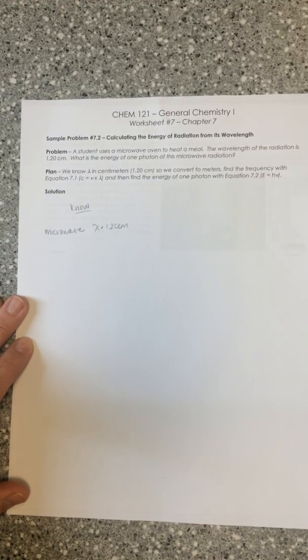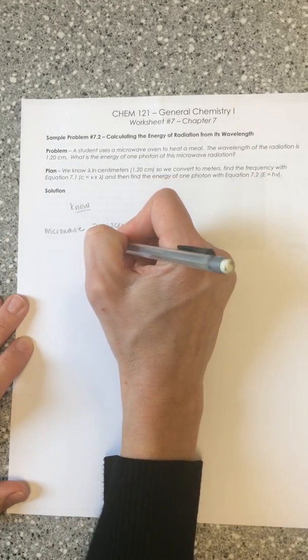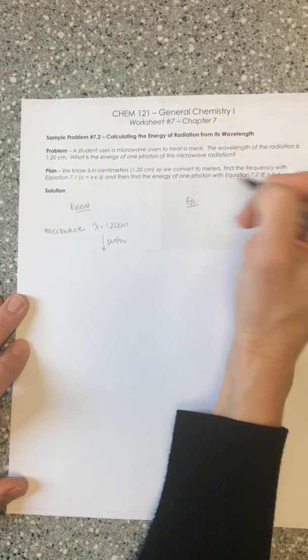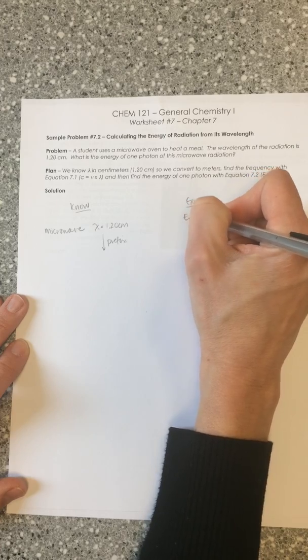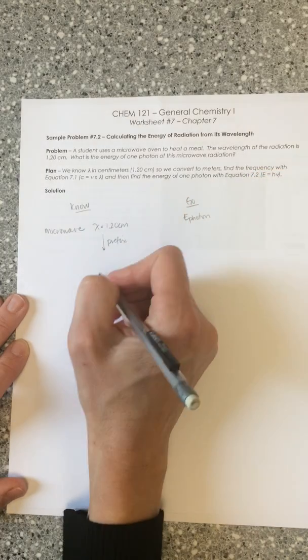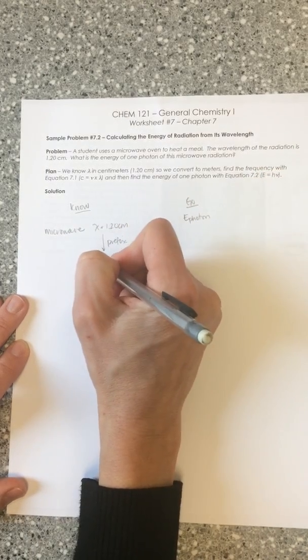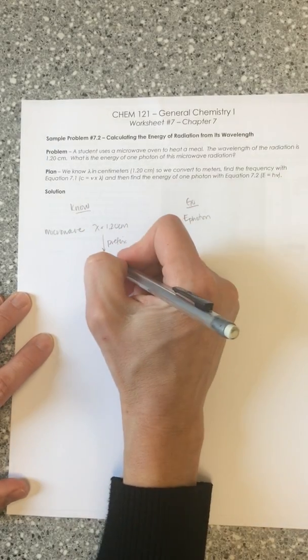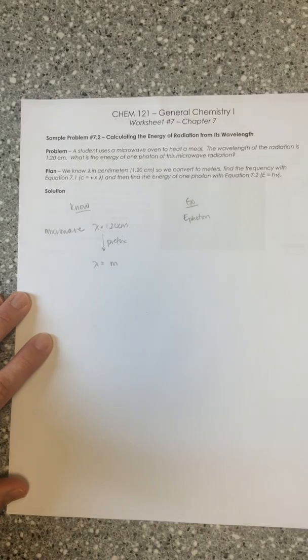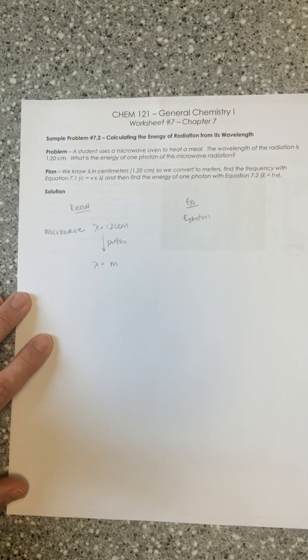And again, we can use a prefix conversion, getting back to how we used to think about doing problems and how we walk between the information that we know and where we want to go. Let me pause and ask, where do we want to go? We want to figure out the energy of one photon. So we can use a prefix conversion to get the wavelength of our species in meters.